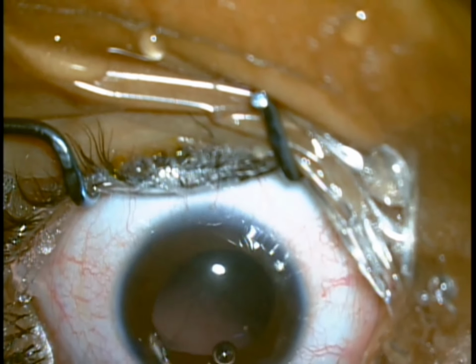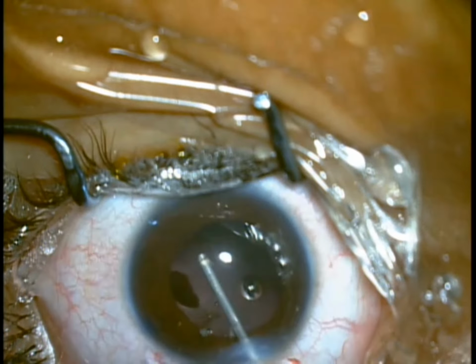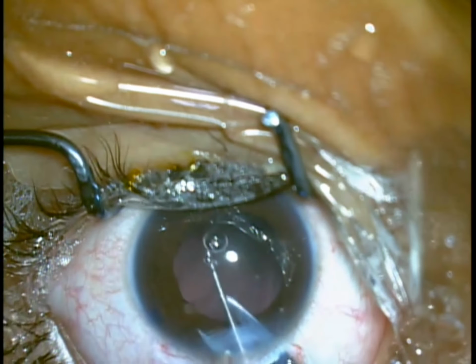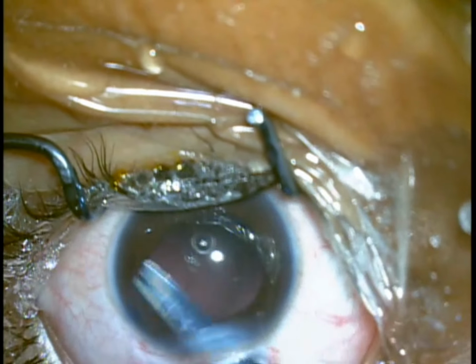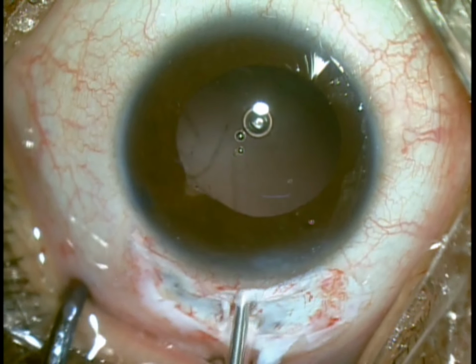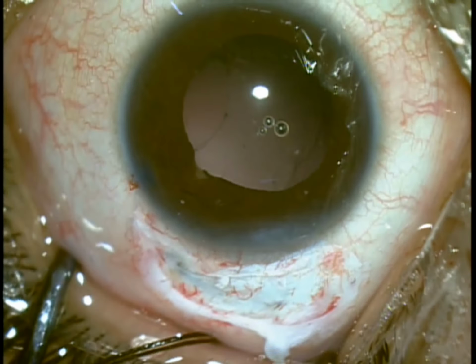The remaining part of the cyst, which lies hidden behind the iris, is separated from the surface of the iris and all the adhesions removed. Its extent is inspected so that it can be removed in toto.